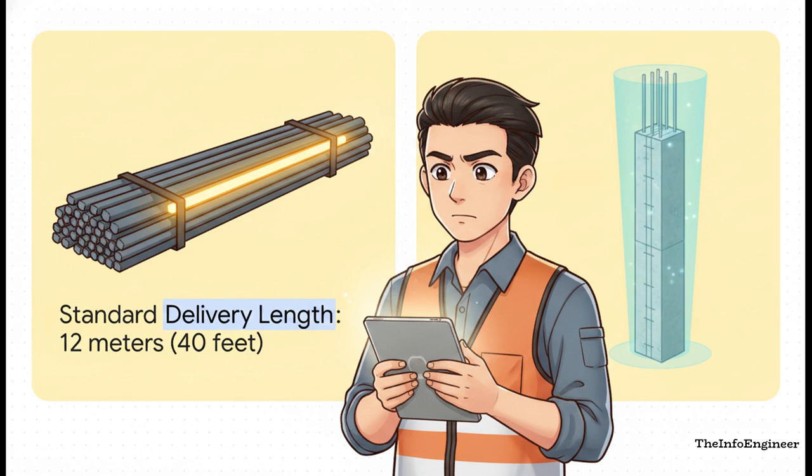The standard delivery length for a rebar is exactly 12 meters, or roughly 40 feet. But what happens when your continuous column reinforcement calculation demands, say, 15.945 meters of steel? Well, you're forced to overlap two separate bars to bridge that distance. This means you must explicitly account for lap lengths and cutting waste directly in your schedule.